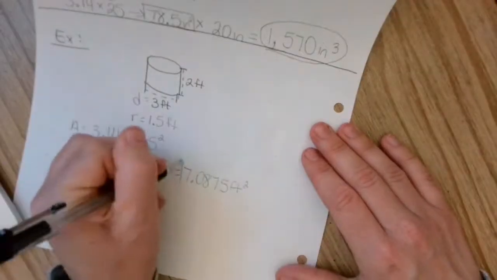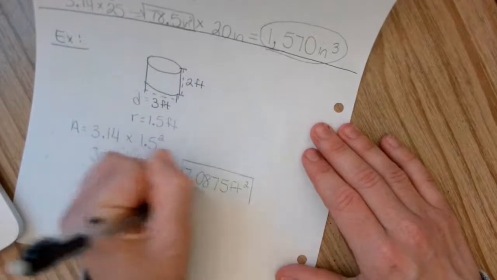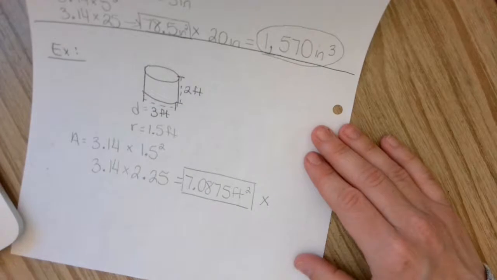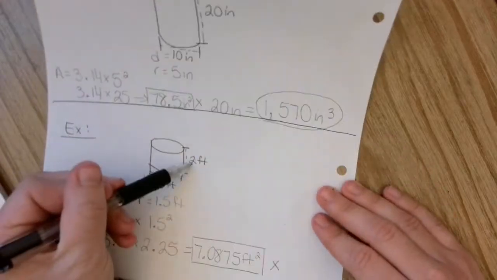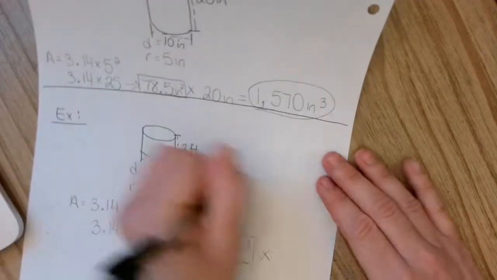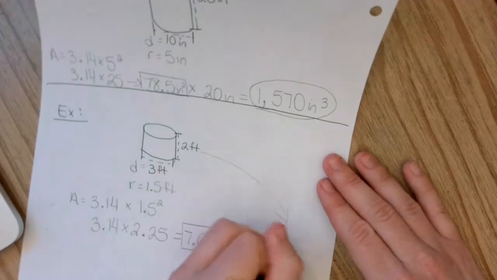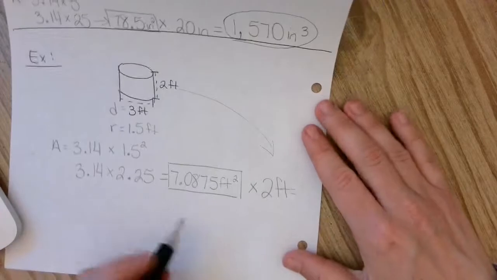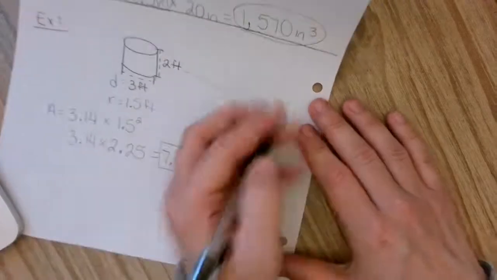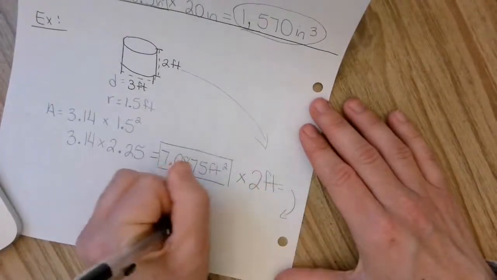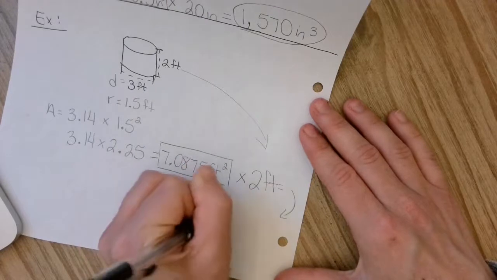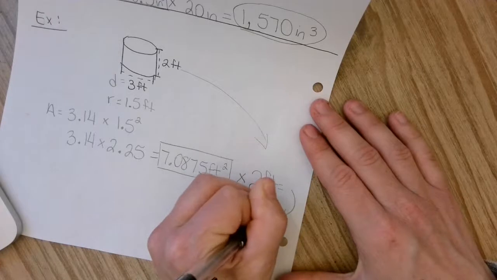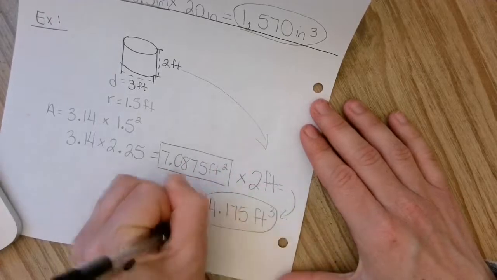But I don't want area, I want volume. So I'm going to multiply that by my height. And my height is 2 feet. So you can draw an arrow just so you know where that came from. When I do that, I get 14.175 feet cubed is my answer.